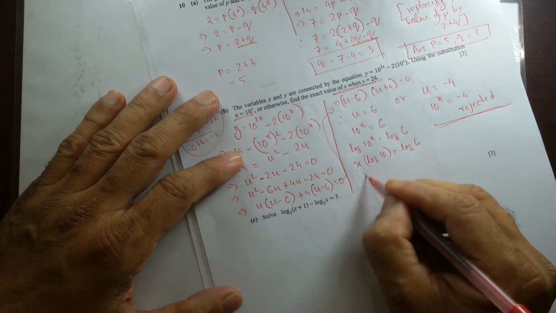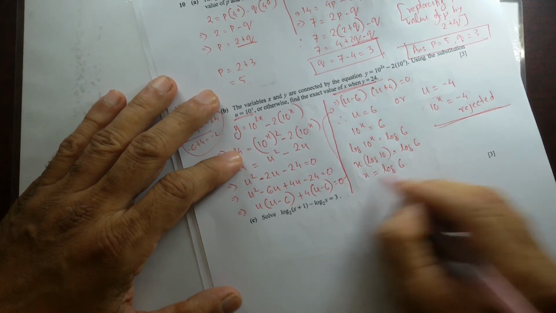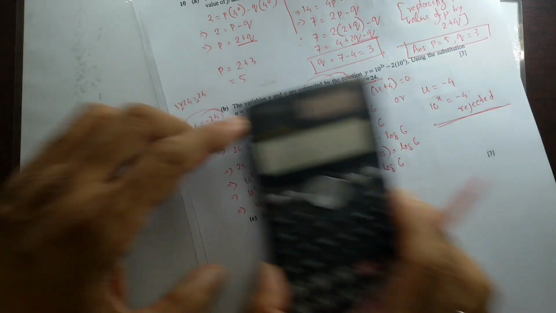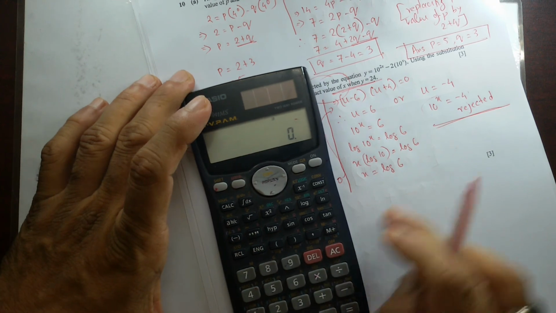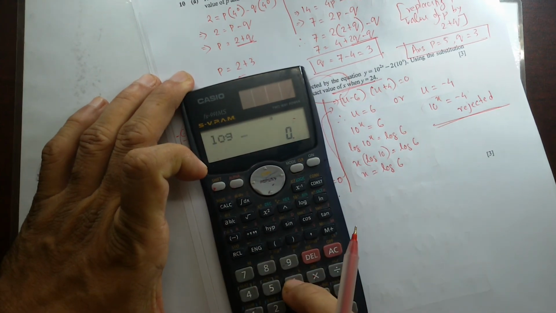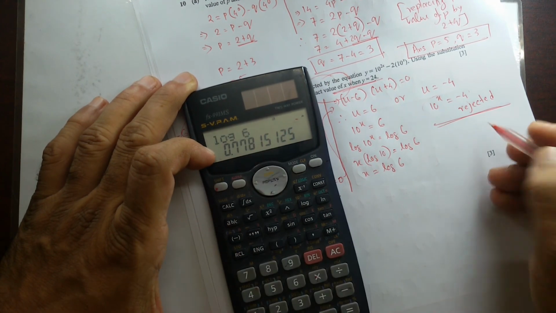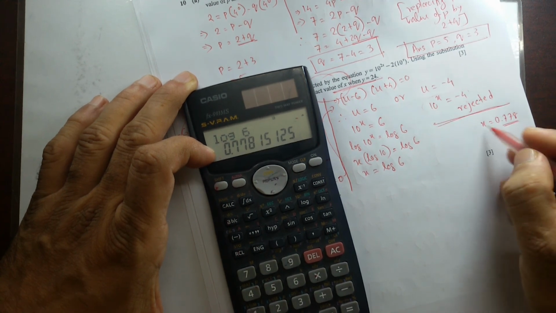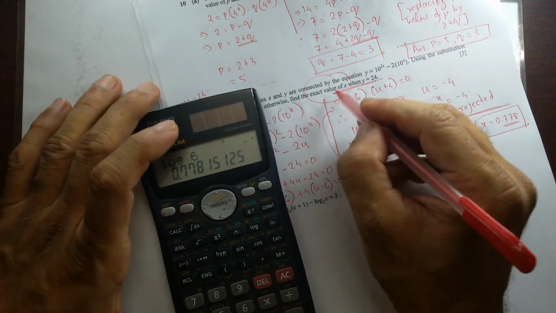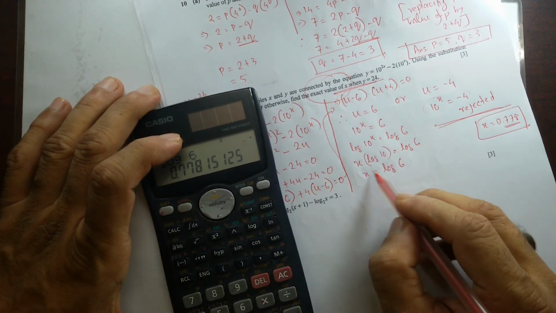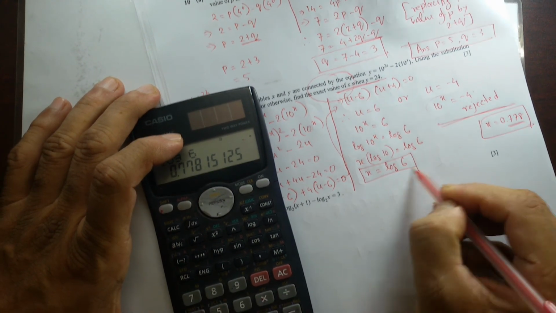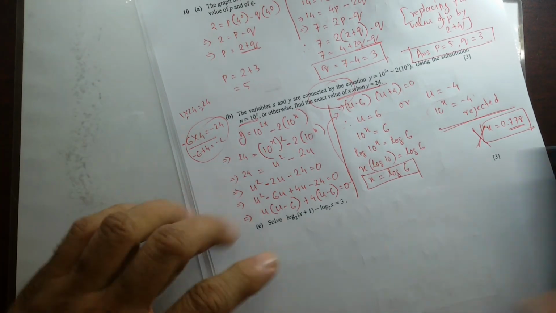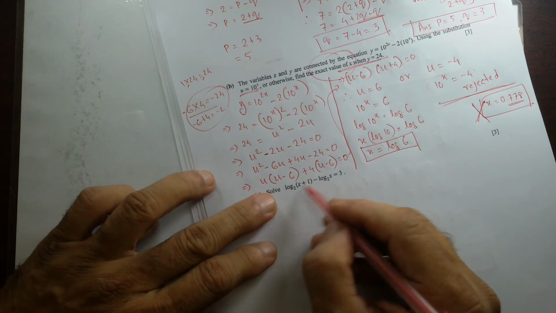This is log 6, x equals log 6. You can keep it as it is because it says exact value of x. Don't try to find out this value. We have this habit that whenever we use a calculator, we say x equals 0.778, three significant figures, and you are pretty happy with that. But remember, it says exact value of x, so don't touch it. It's the exact value. This is the approximate value, so don't take this one. Take this value. Now next one, solve this one.